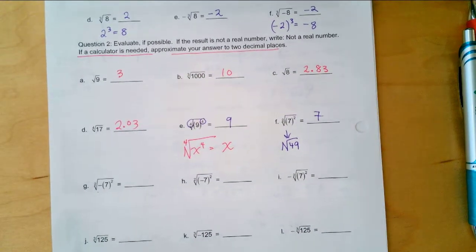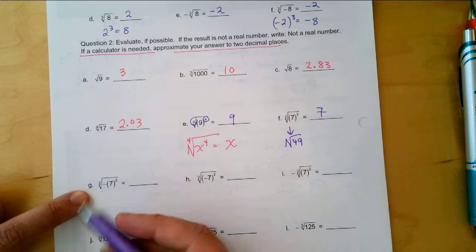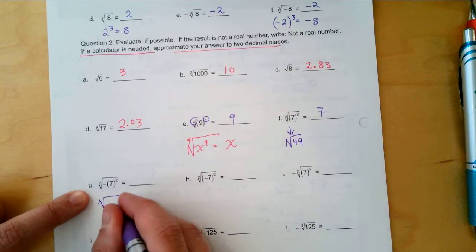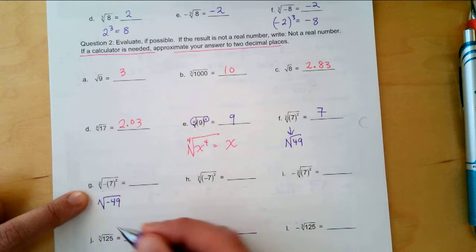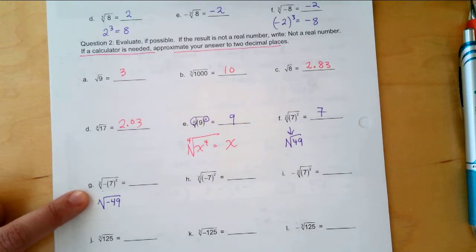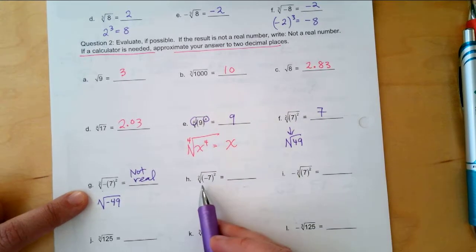Now what about this little tricky situation? You see where the negative is located. All of these problems are very similar, but the negative is floating around in different places. So this would be the same thing as the square root of negative 49. And what would you say the answer to that is? Not real. Excellent.